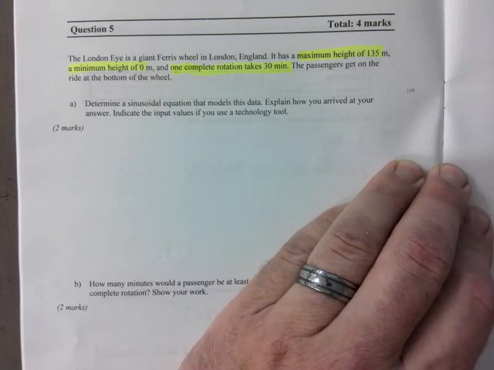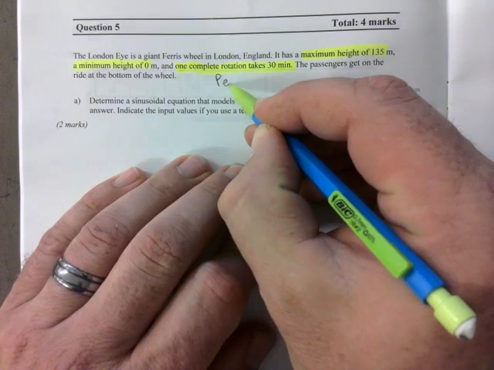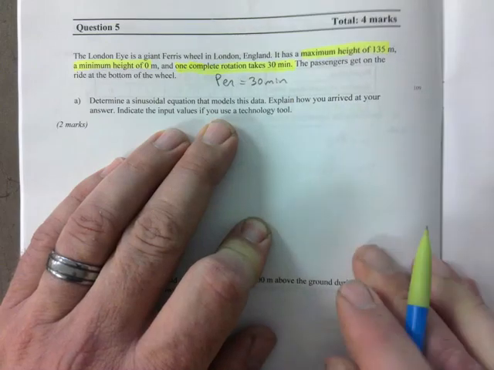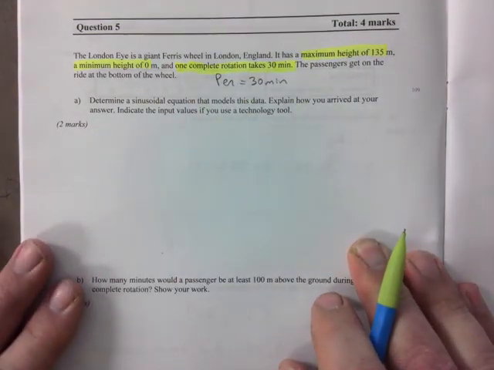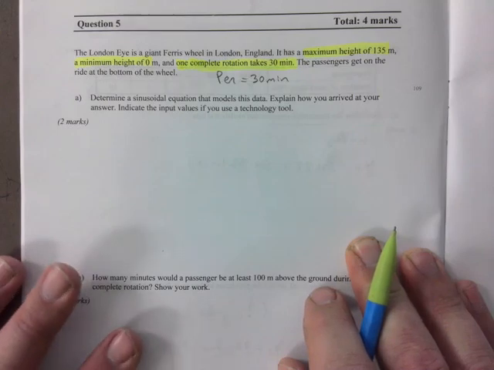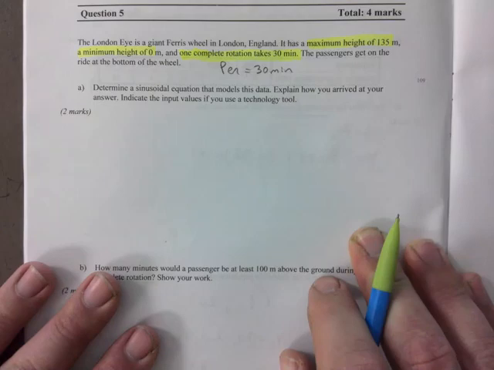Passengers get on the ride at the bottom of the wheel. So here's your period, which is 30 minutes, and you know your max and your min already. Okay, determine the sinusoidal equation that models the data. Explain how you arrived at your answer. Indicate your input values if you're using a technology tool.